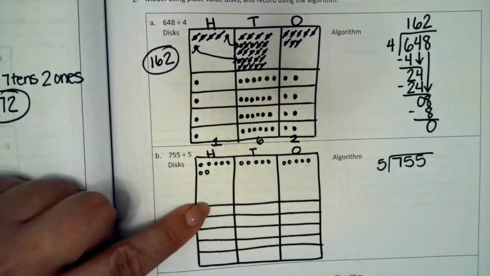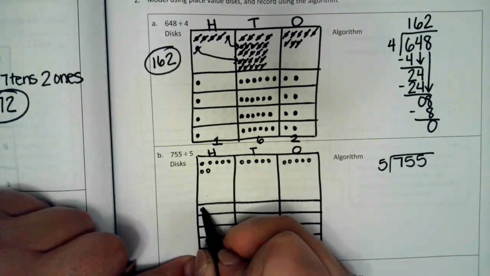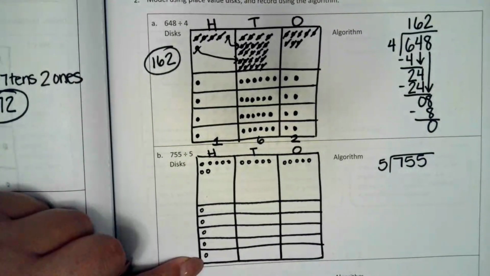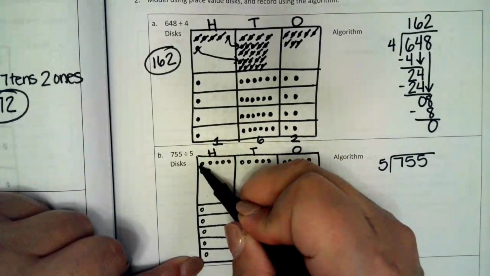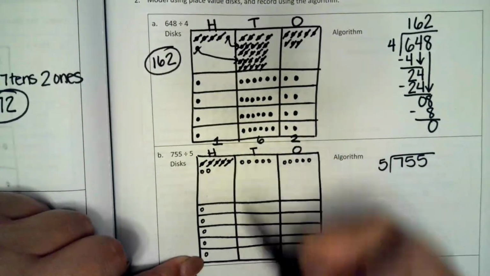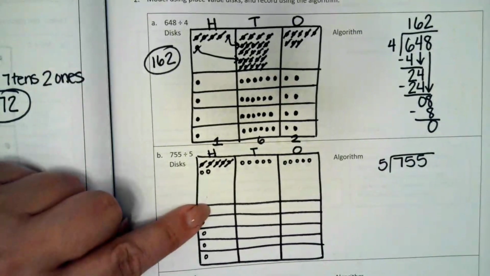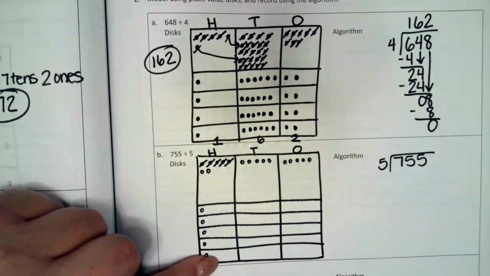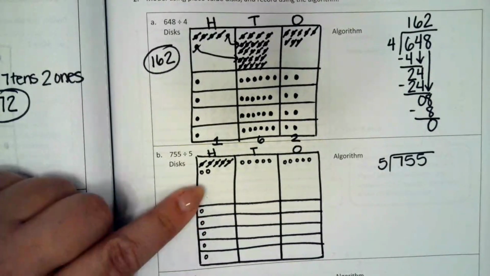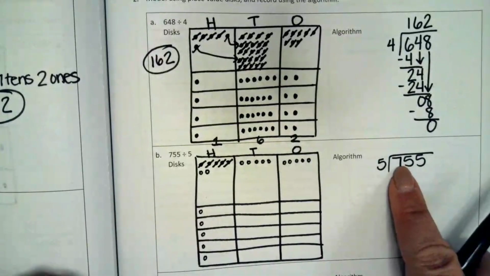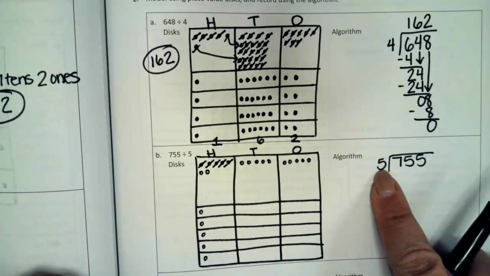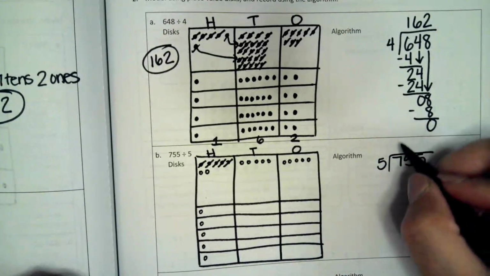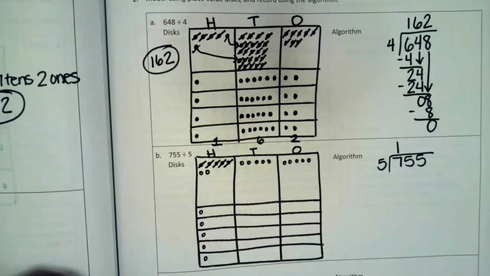Start by putting 1 in each group. How many did we use? 5. So cross off 5. Are there enough to distribute again? No, there's only 2 left. That's not enough to put another one in each group. Okay, let's see on our algorithm. We start with 7 divided by 5. How many times can 5 go into 7 without going over? 1 time. So we write the 1 on top.